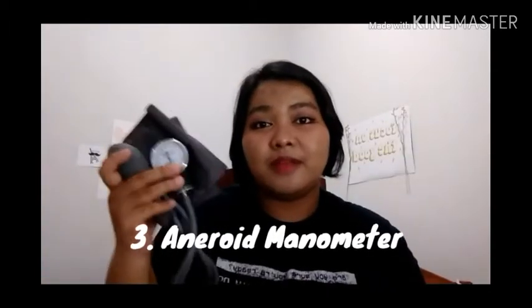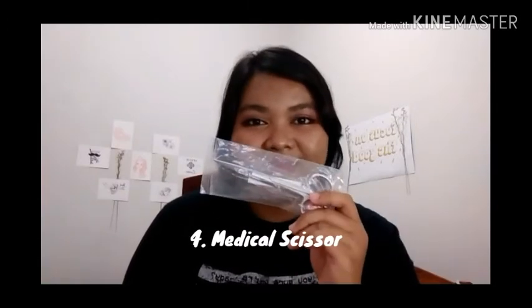Third is the aneroid manometer. The aneroid manometer is used by medical professionals to measure blood pressure, which is the force exerted on the walls of the artery as the heart pumps blood around the body. Fourth, medical scissors.